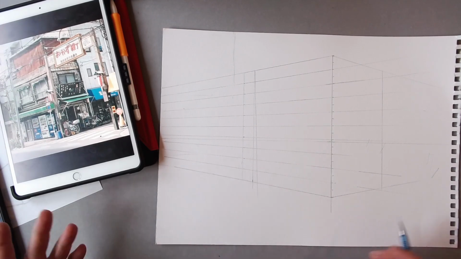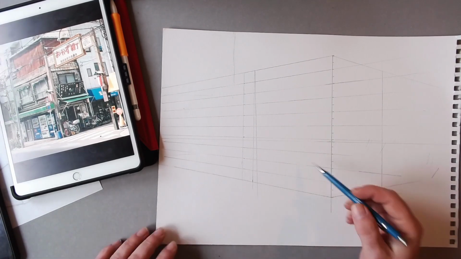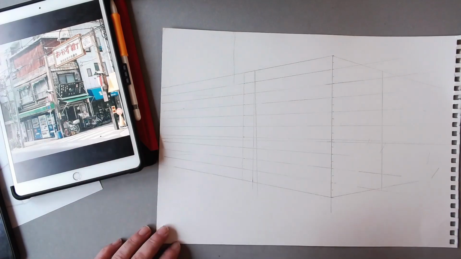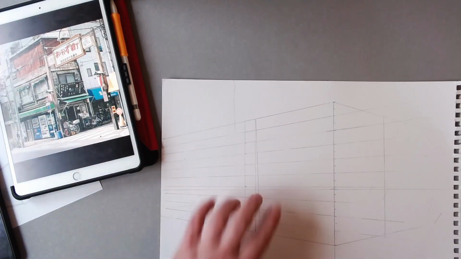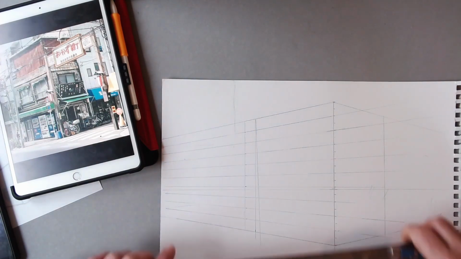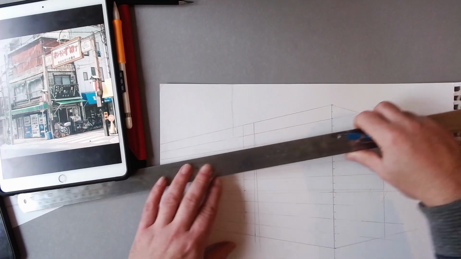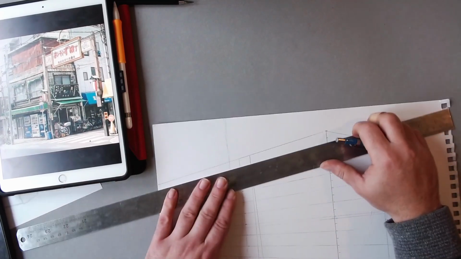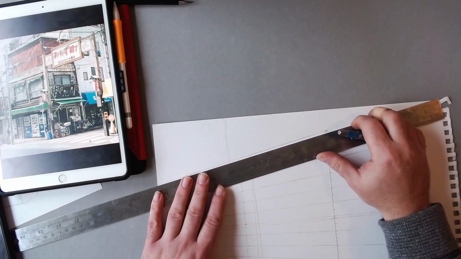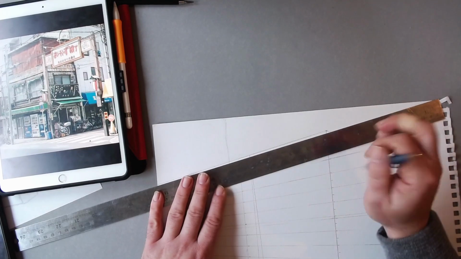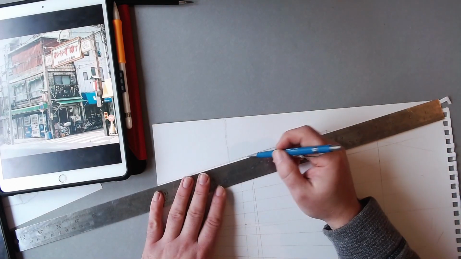Okay, so that's essentially it, folks. You're now just drawing everything on one face and working within these perspective lines. So let's just go in and do a little bit here. So we've got some guttering up the top here.